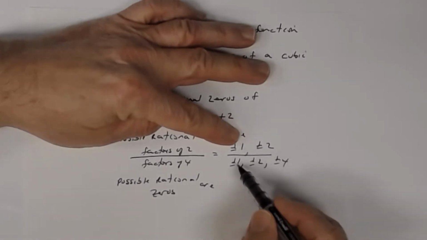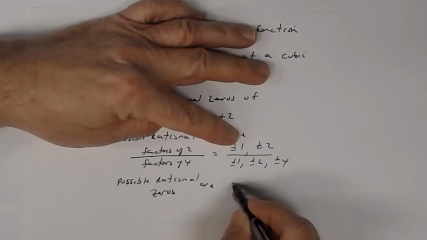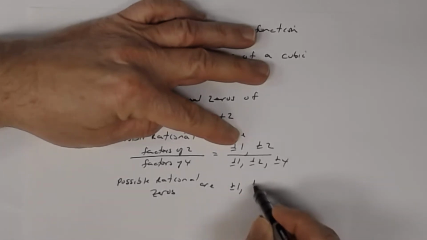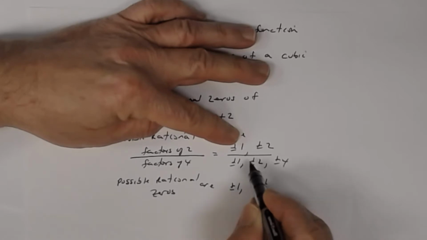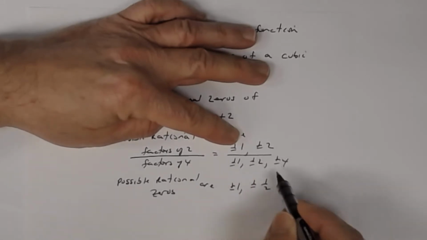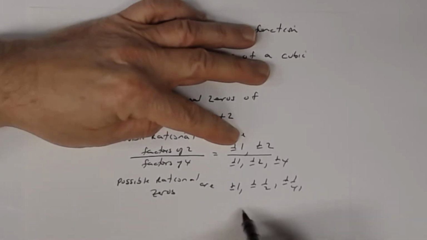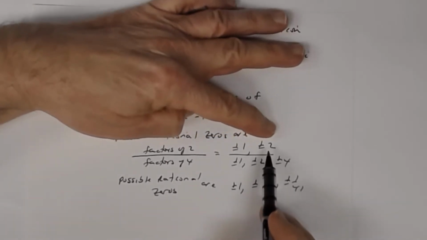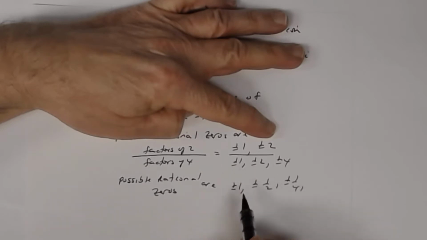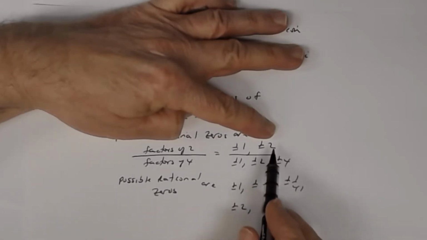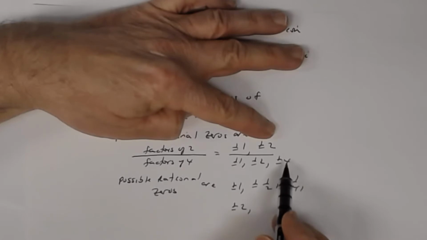So plus or minus 1 divided by plus or minus 1 is plus or minus 1. Plus or minus 1 divided by plus or minus 2 is plus or minus 1/2. 1 divided by 2, right? And then 1 divided by 4. So the next one is plus or minus 1/4. I'm not going to have enough room here, so I'm going to list it underneath. Then go to the next one. Plus or minus 2 divided by plus or minus 1 is plus or minus 2. Plus or minus 2 divided by plus or minus 2, so 2 divided by 2 is 1, right? You already have it listed. And then 2 divided by 4 reduced in lowest terms is 1/2.